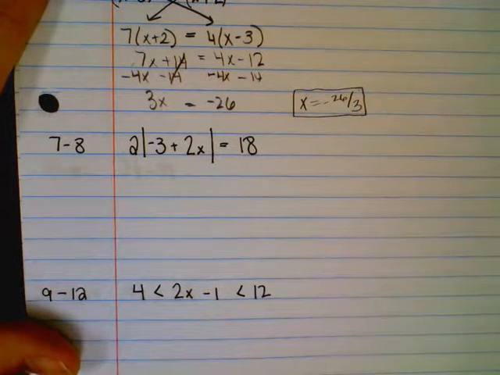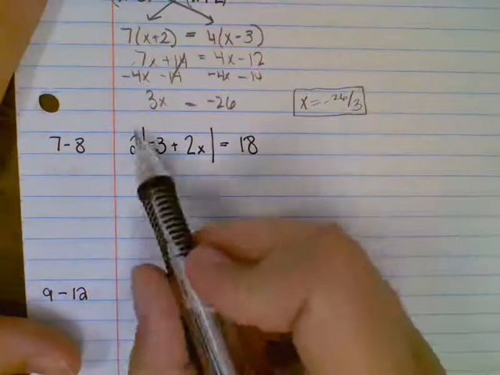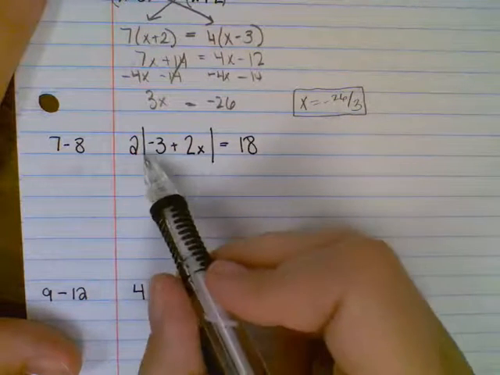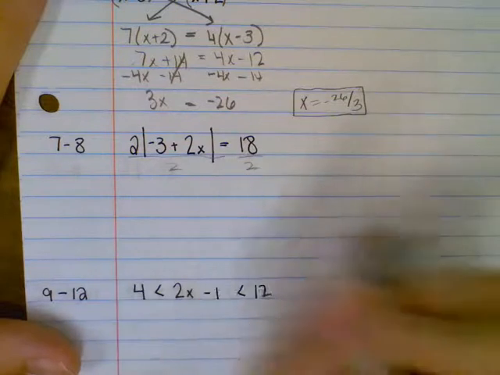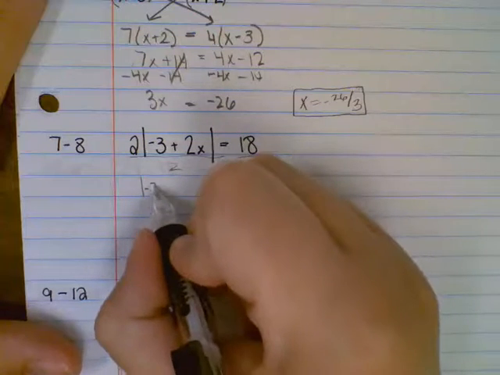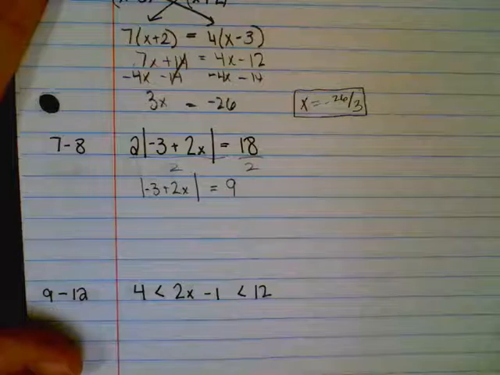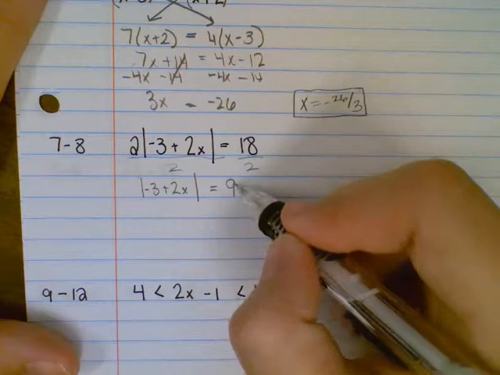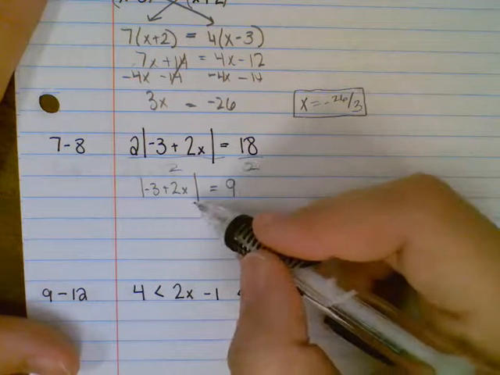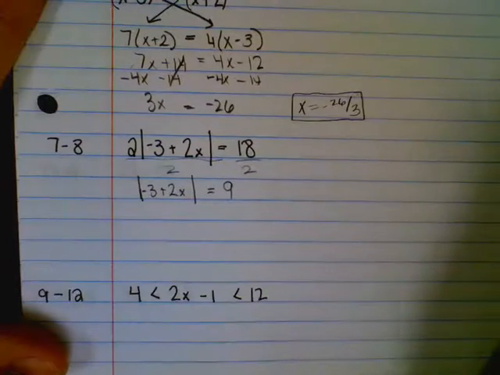Okay, so next kind is solving an absolute value equation. You should have done this, I think, last year, if not in Algebra 1. So the first step would be to get the absolute value bars by themselves, so we need to get rid of this 2. So we'll just divide both sides by 2. So you'd have the absolute value of negative 3 plus 2x equals 9. Be careful with this because you can't have an absolute value equal a negative, because the absolute value is always going to be positive. So if this would have been negative 9, there'd be no solution to this problem.